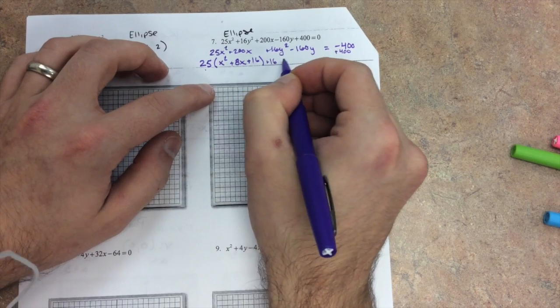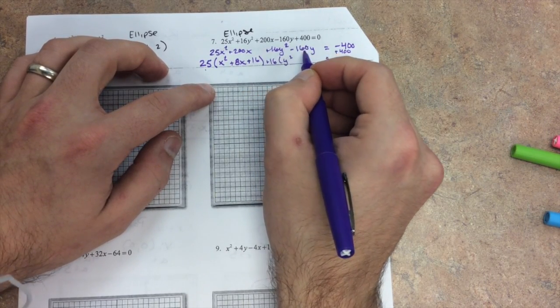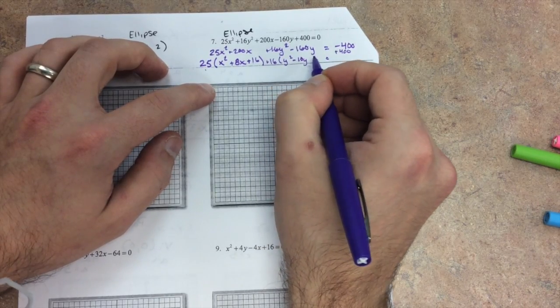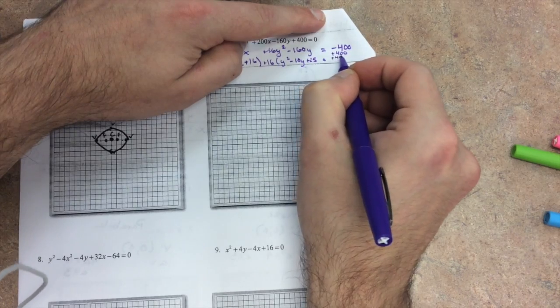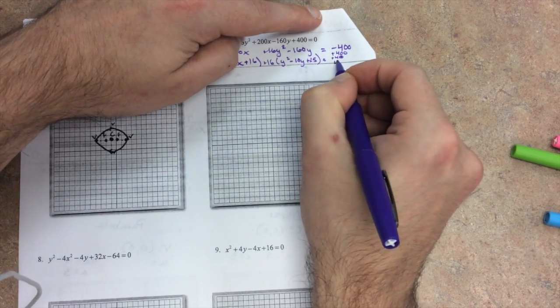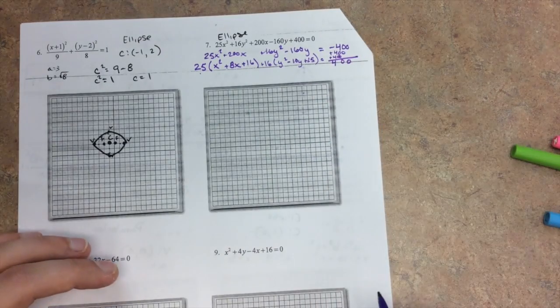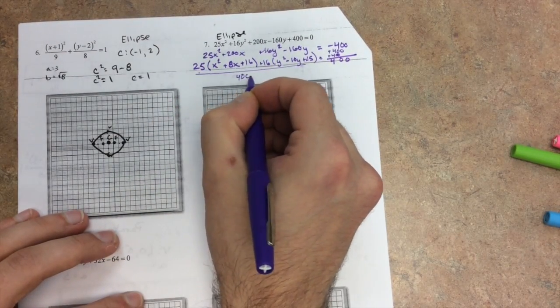Same thing here. I'm going to factor out the 16, y squared. If I take a 16 out of 160, that's minus 10y. So half of 10 is 5. Squared is 25. So I'm going to add another 400. So that is, if I add those up, negative 400 plus 400 plus 400. So now divide everything through by 400.